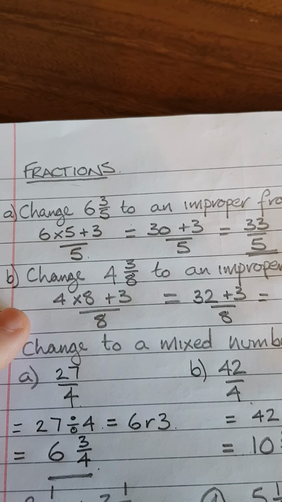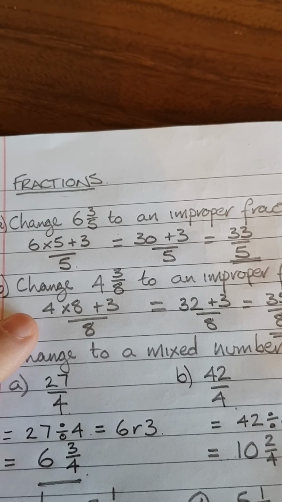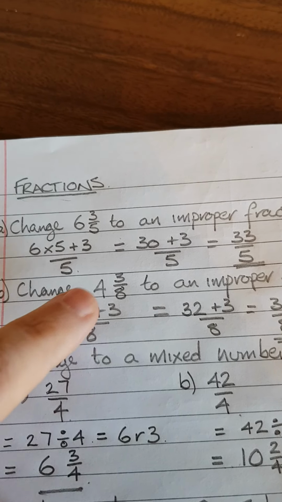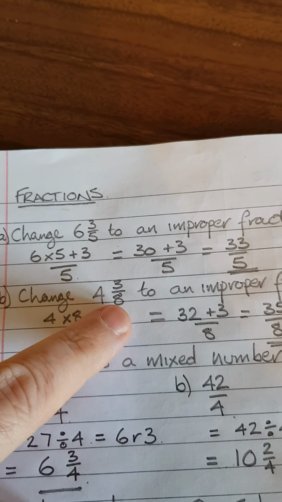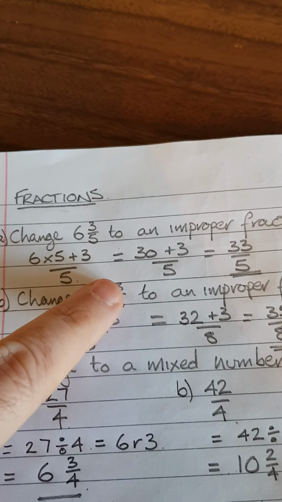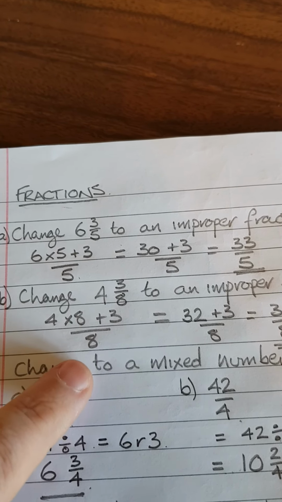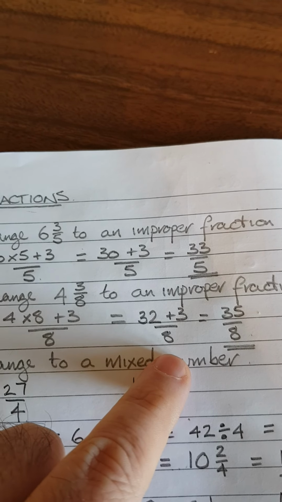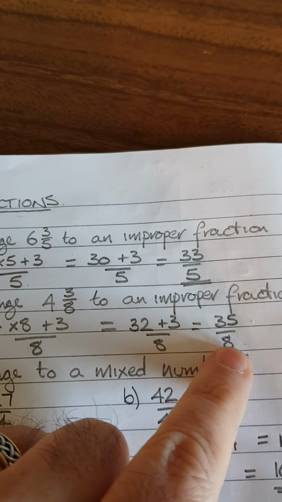If we change 4 and 3/8 to an improper fraction, that will become, similarly, 4 times 8 plus the 3 that I've already got. So 32 plus 3 gives me 35 over 8.